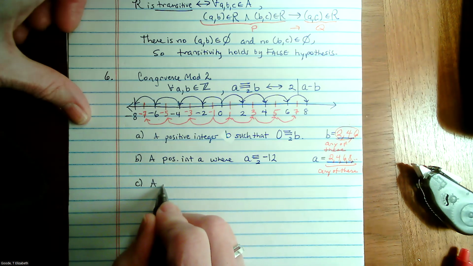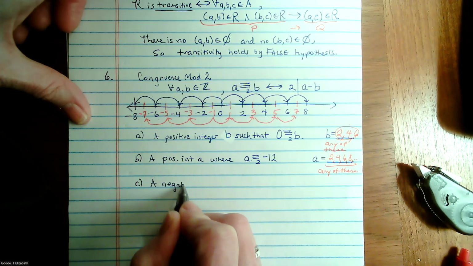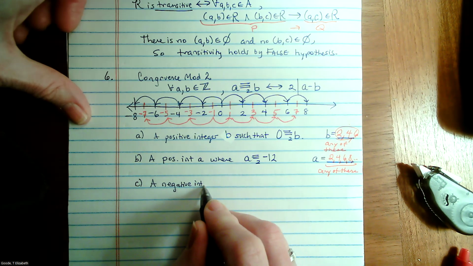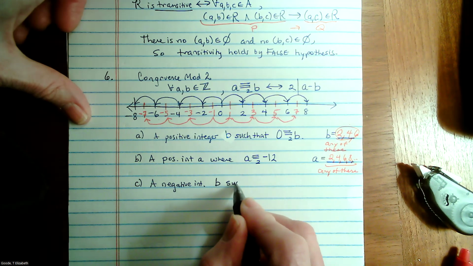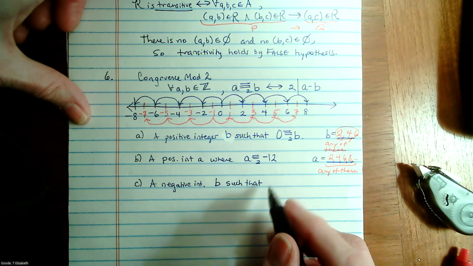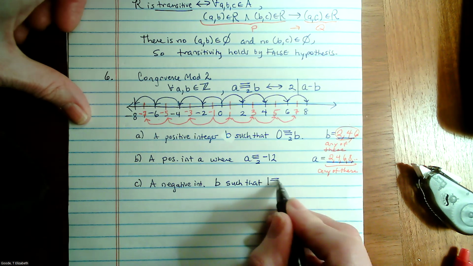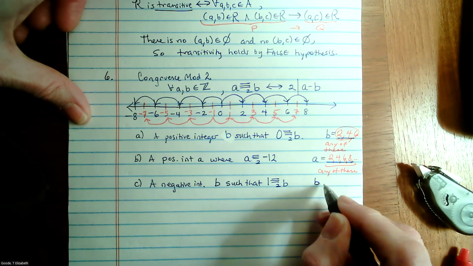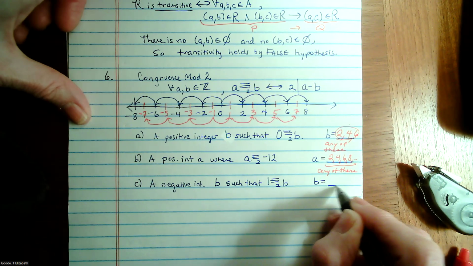For C, we want a negative integer B such that 1 is congruent mod 2 to B. Can you give me a B that's negative that'll be congruent to 1?